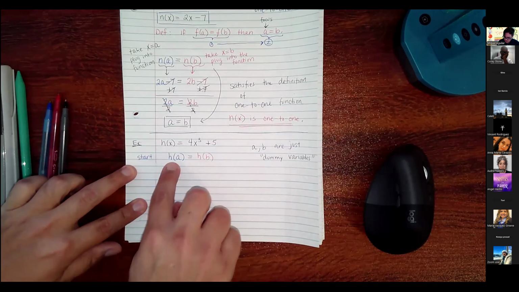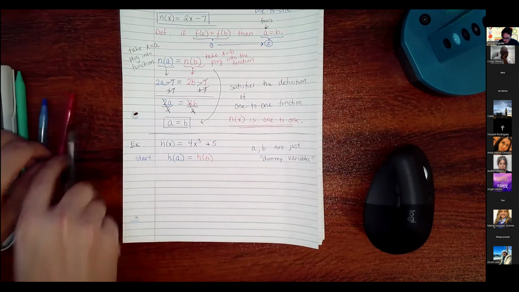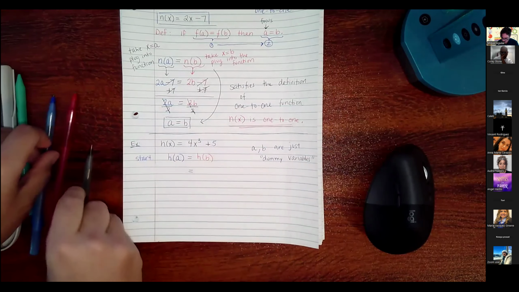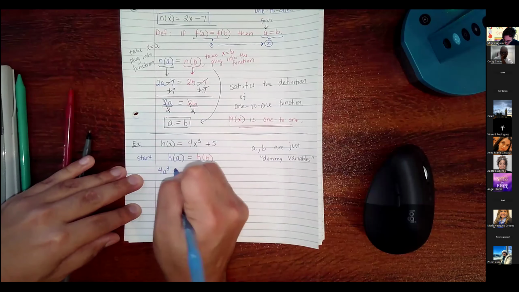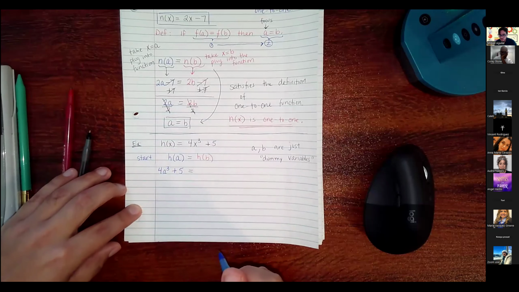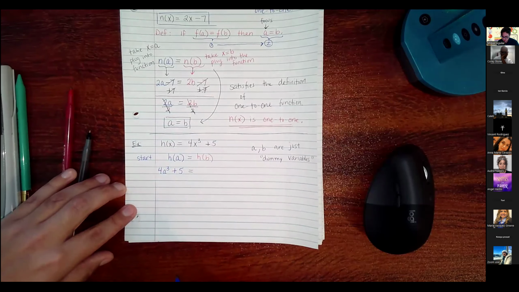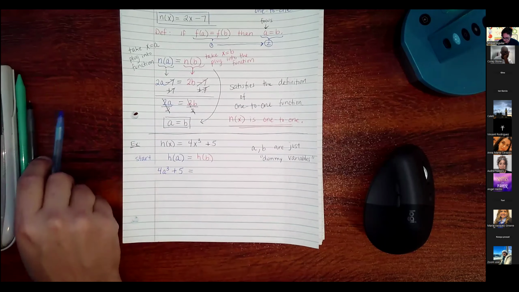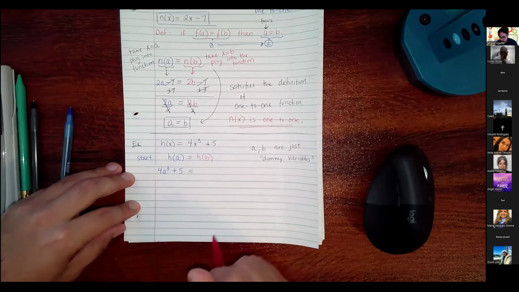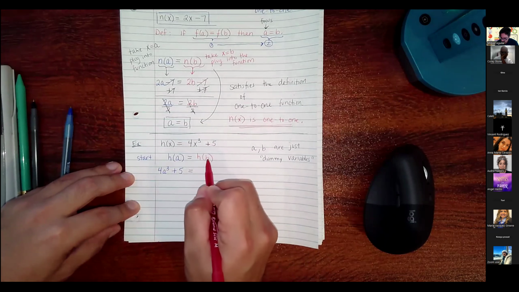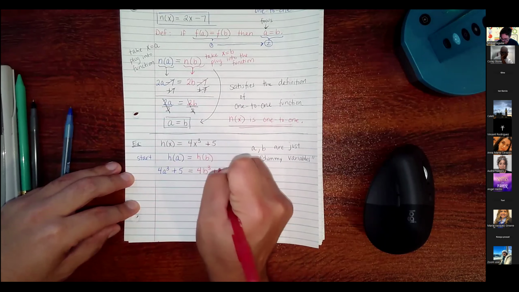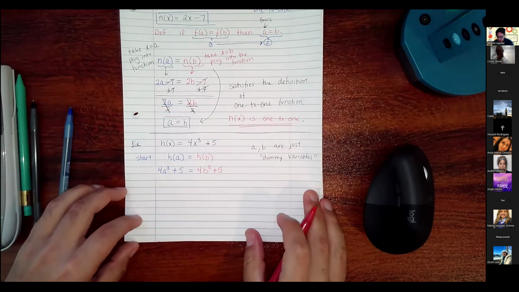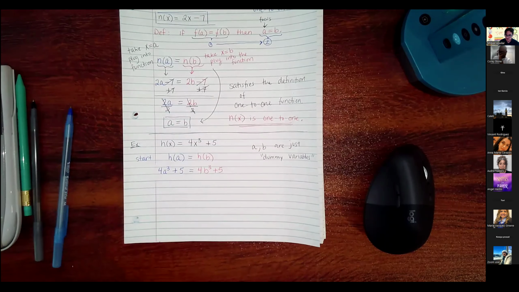So if we set up h of A is equal to h of B, then we'll have two sides of our equation, right? H of A will be 4a to the third power plus 5. Are you guys okay with that? Okay, seeing some thumbs up. Then h of B is just plugging B into this equation here. So I'm going to put 4b to the third power plus 5 on this side of the equation. Okay, so that's my first step. That's how I start this off every single time.